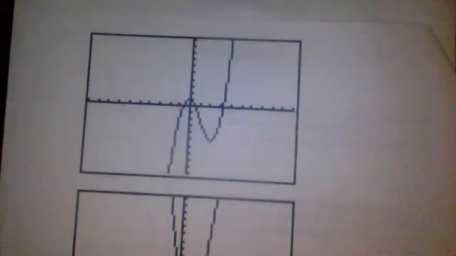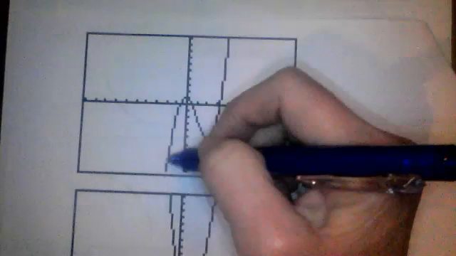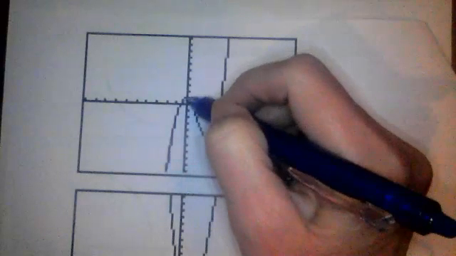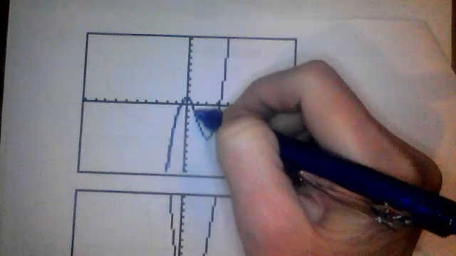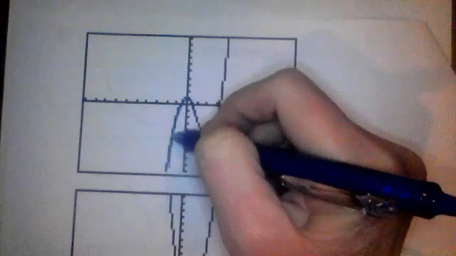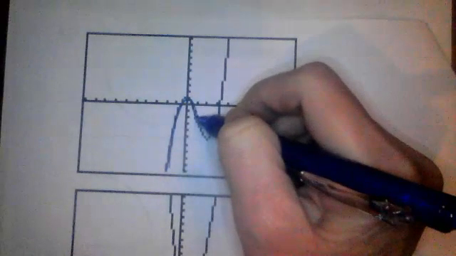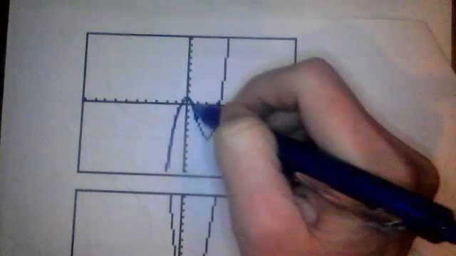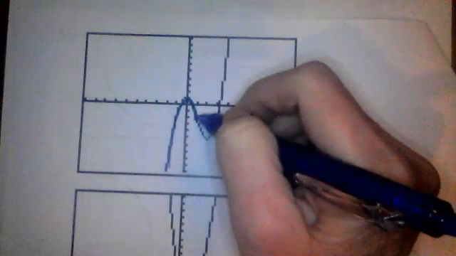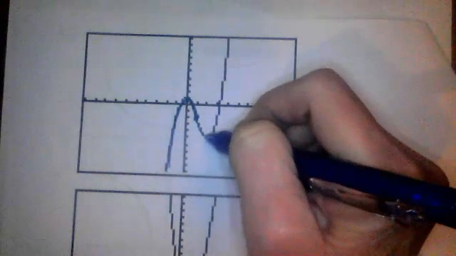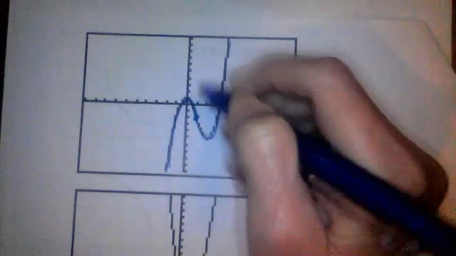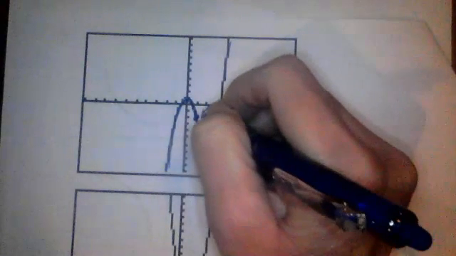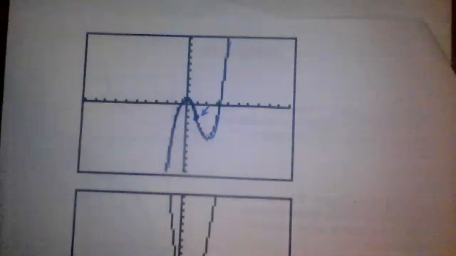In these graphs, we're just going to talk about concavity. So here, the graph is concave down in all of this, but somewhere in here it switches from being concave down to concave up. So therefore there is a point of inflection right in there where it changes concavity.